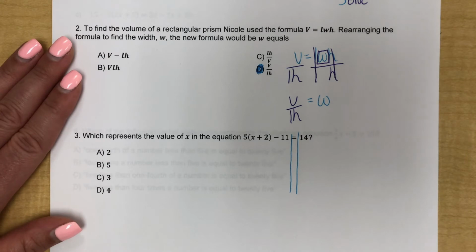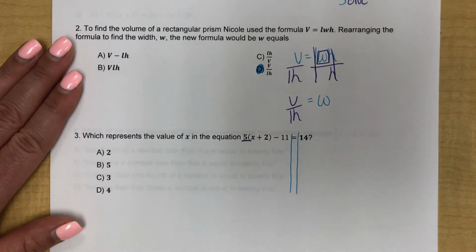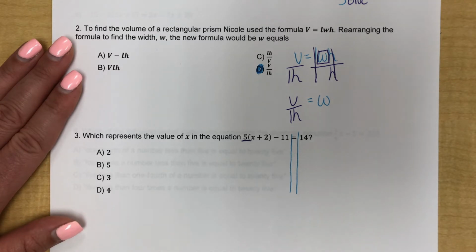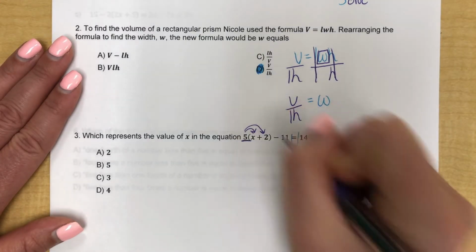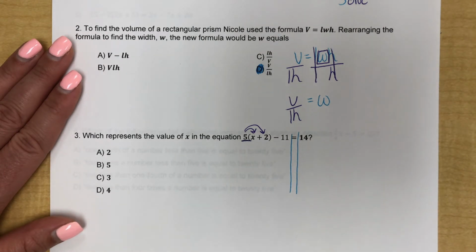Okay, I have to get rid of these parentheses first, and that means I want to look at the coefficient, that number in front, in order for me to start. I see my coefficient is 5, so in order for me to get rid of parentheses, I have to multiply or distribute that 5 to each one of his neighbors that are inside the parentheses.